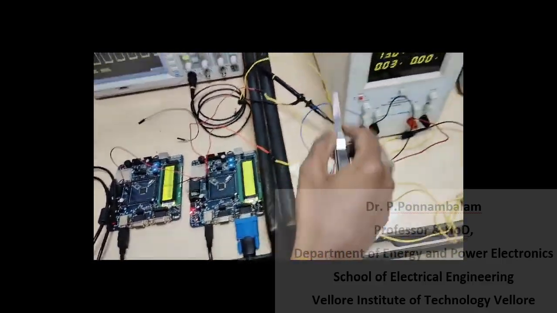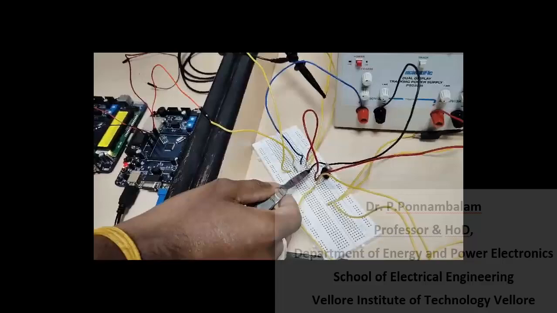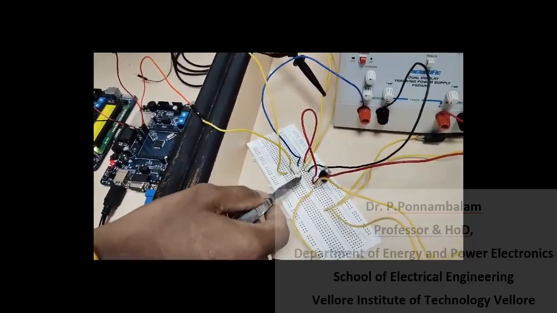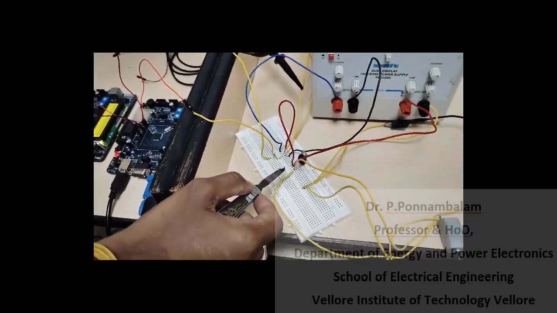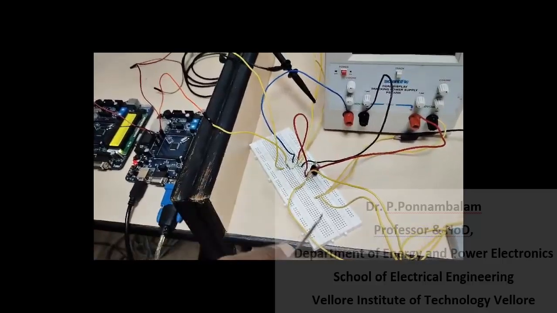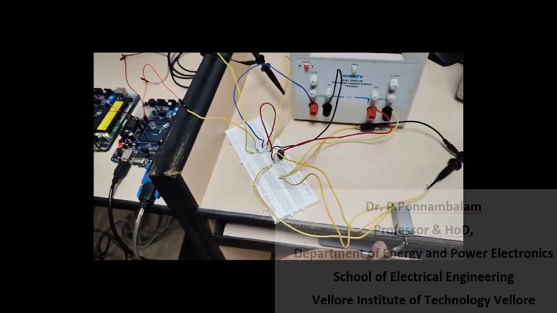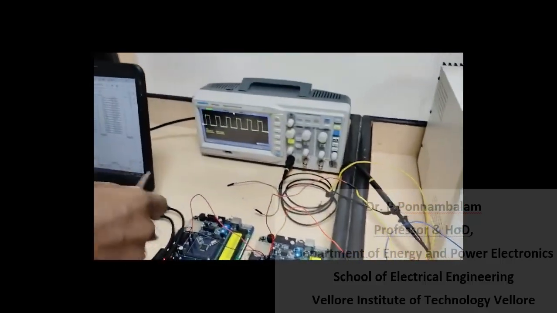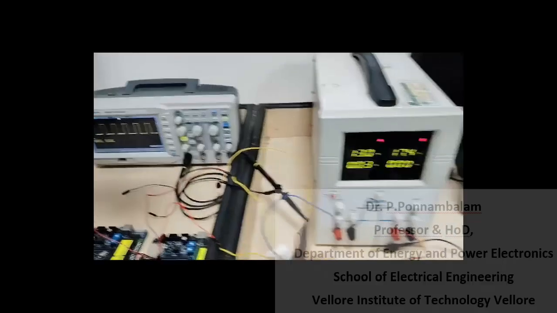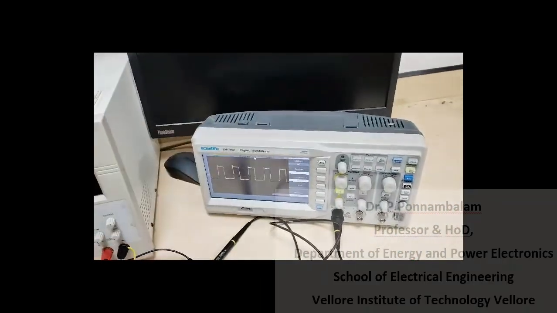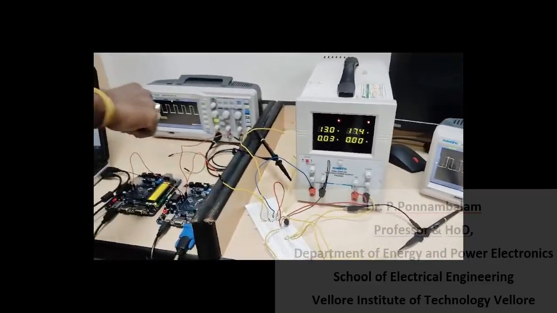So that we have given to the optocoupler, and from the optocoupler we have given the connection towards the gate and source, and across your load, instead of load resistance we have connected the DC motor, and it is revolving. You can see this particular DSO shows the optocoupler's output, while this DSO shows the output across the chopper load.